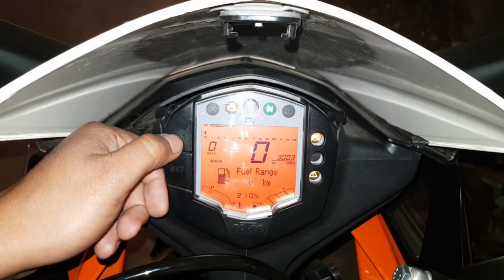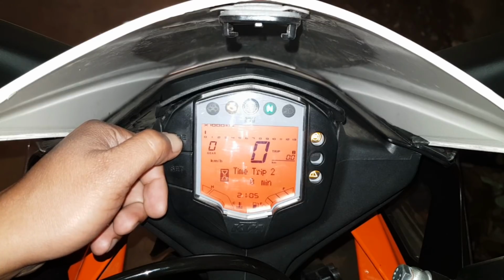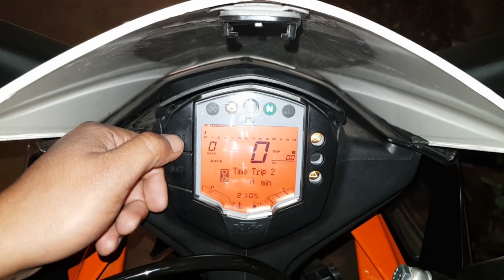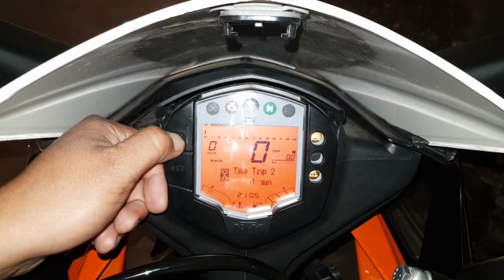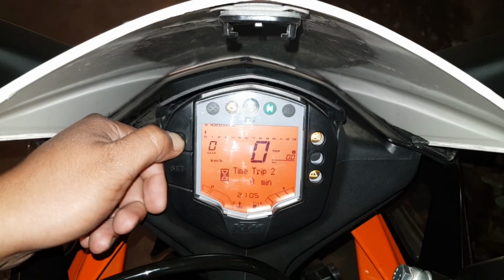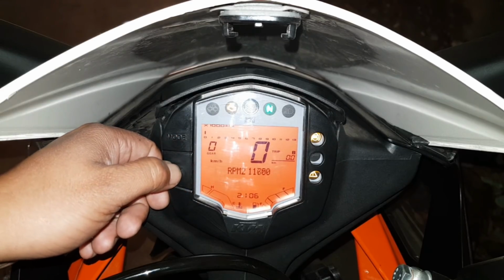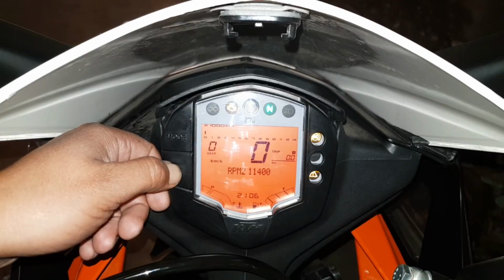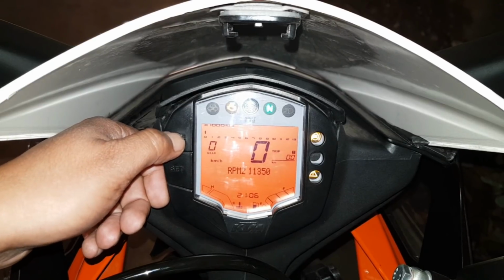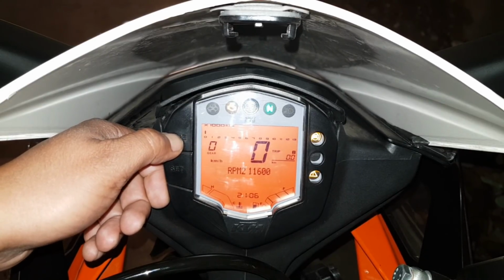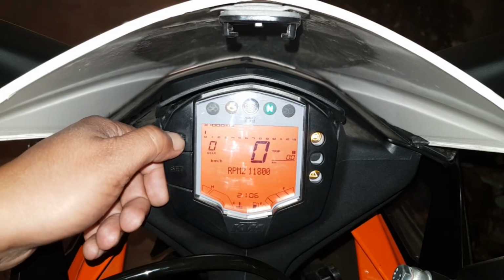First of all, you have to come to trip 2. Then you press the mode button for 5 seconds. Then the RPM 2 on the screen will pop up. By using the set button, you can decrease the RPM. By the mode button, you can increase the RPM. And the maximum you can increase the RPM is 12,500. So we will go to 12,000.